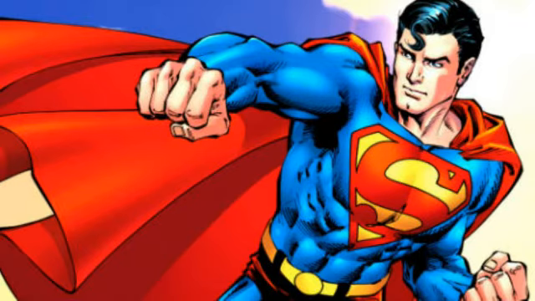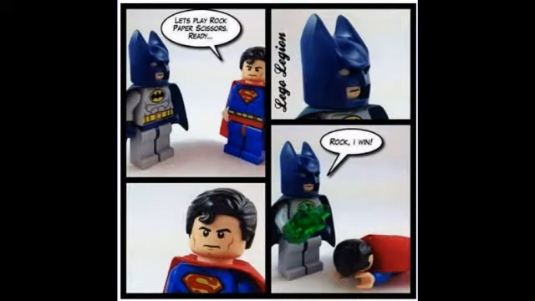Superman. He's practically the most powerful superhero in the DC universe. But his greatest weakness is Kryptonite, a green rock. How does this work?